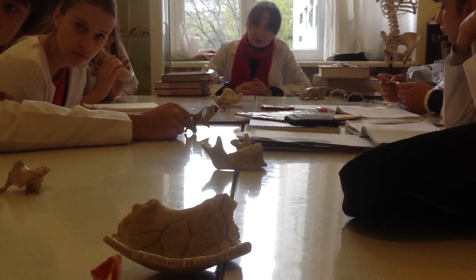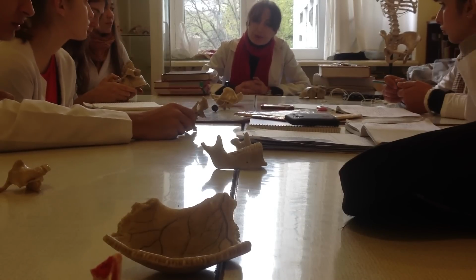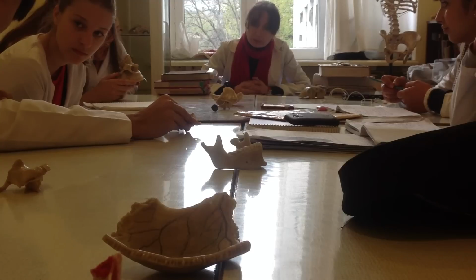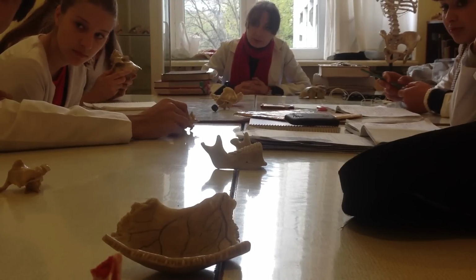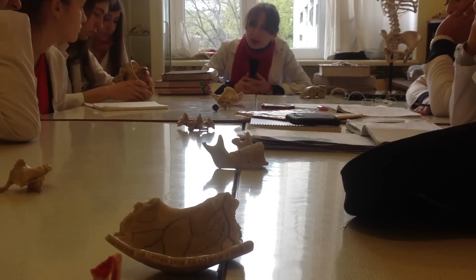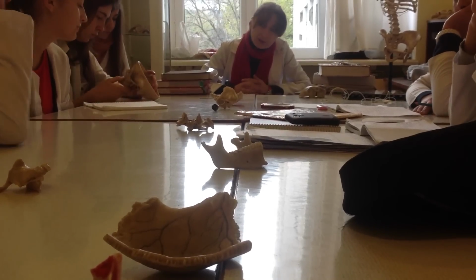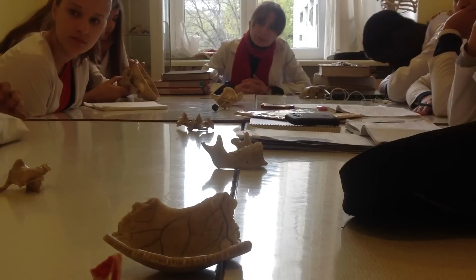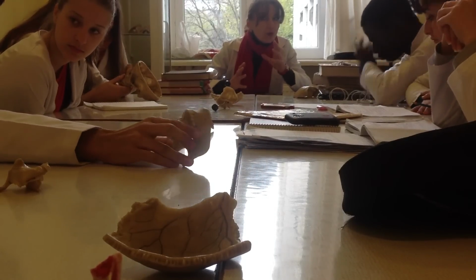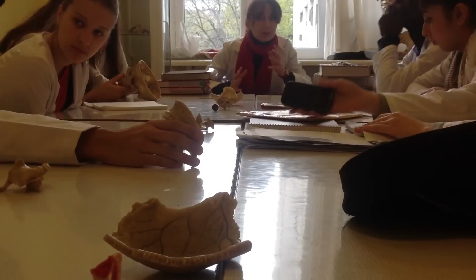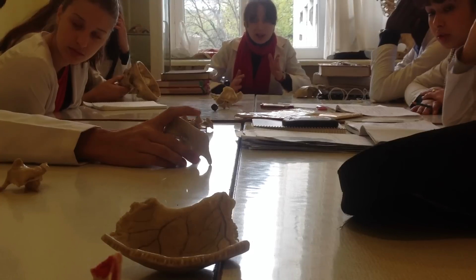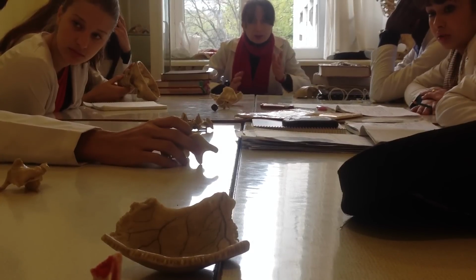How is the inferior wall formed? Part of the zygomatic bone and the maxilla. Which part? Orbital part. Orbital what? Part, process, surface? Surface.